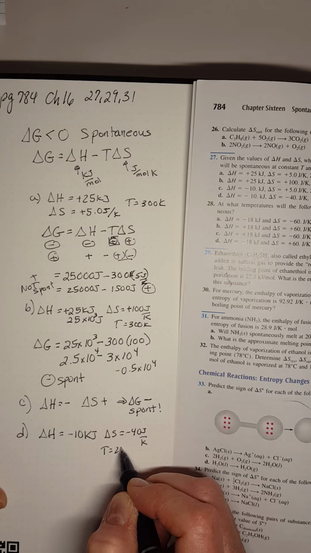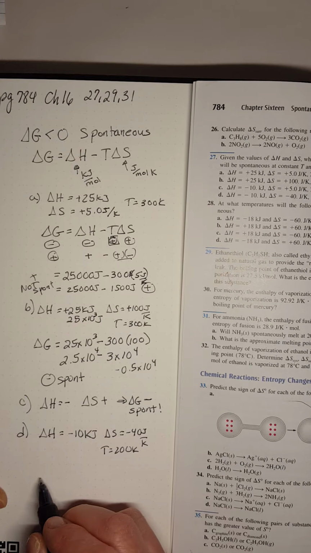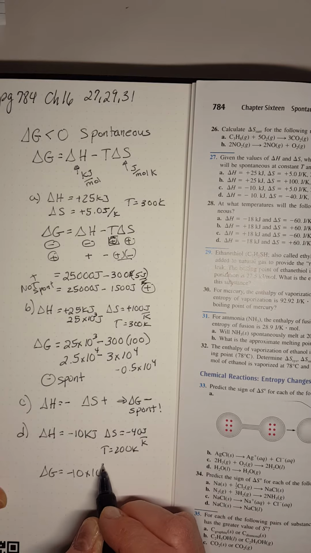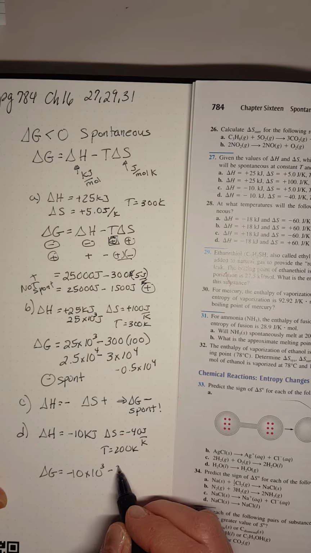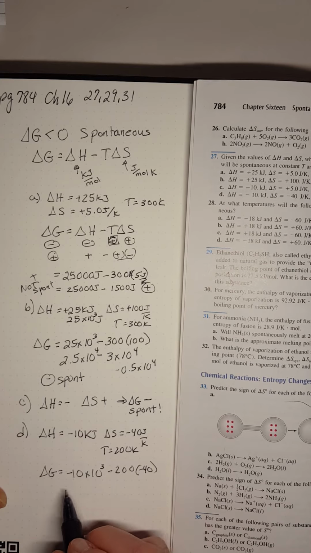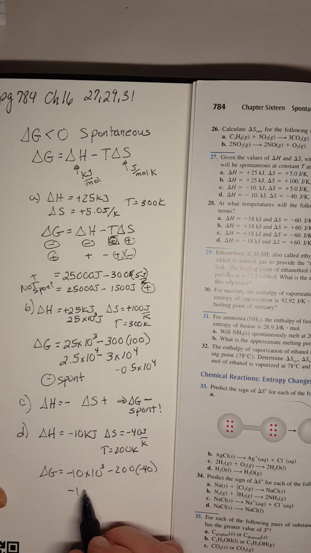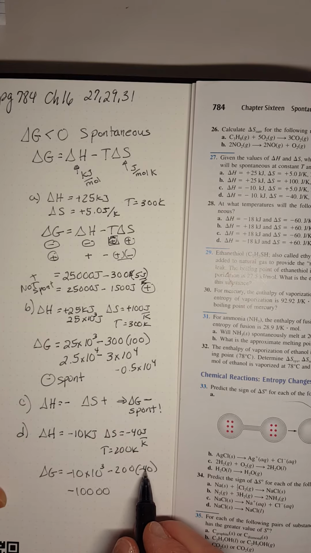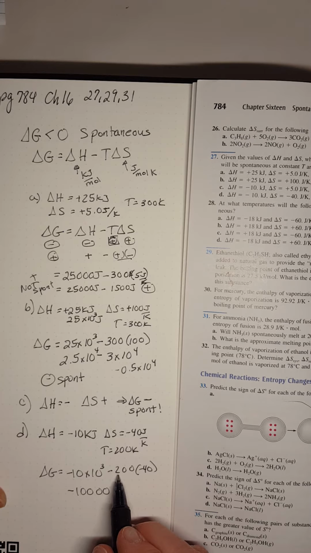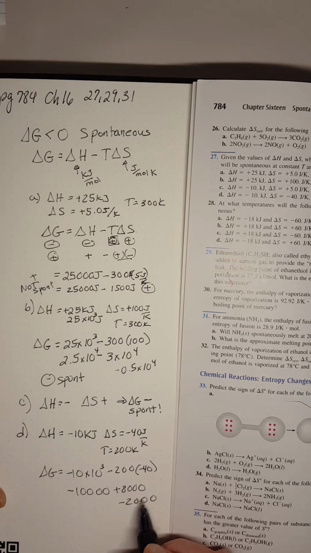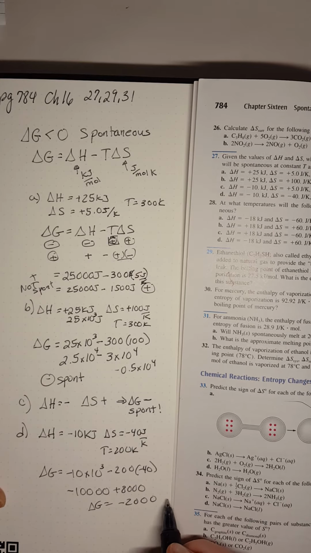And T is 200 Kelvin, so we'll plug in: delta G is equal to negative 10 times 10 to the 3 minus 200 times negative 40. Okay, so what do we have? We have negative 10,000 here. And then 200 times 40, well, 4 times 200 is 800, so this is 8,000, so we're going to plus 8,000, and I get minus 2,000. Since it's negative, delta G is negative 2,000 joules.